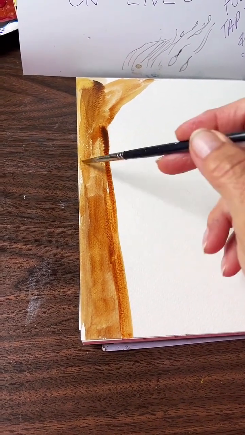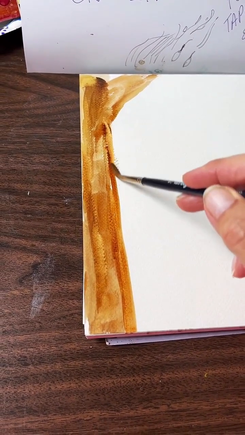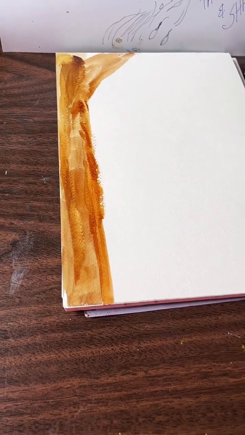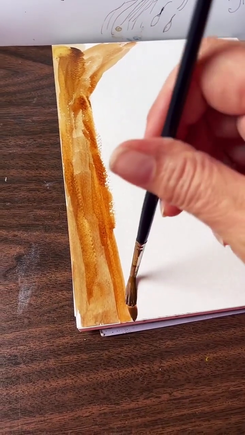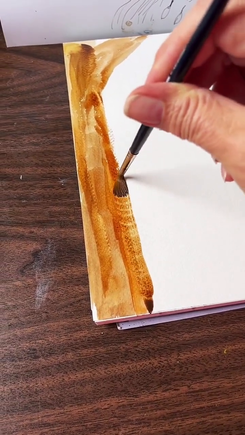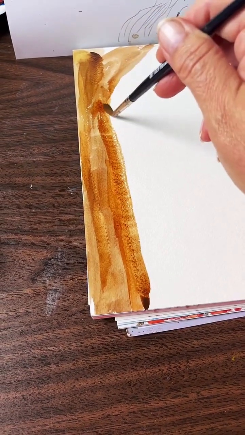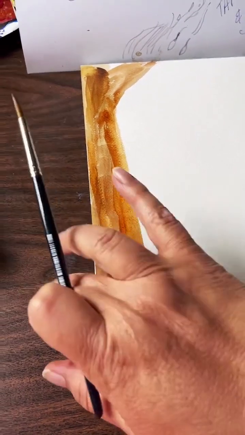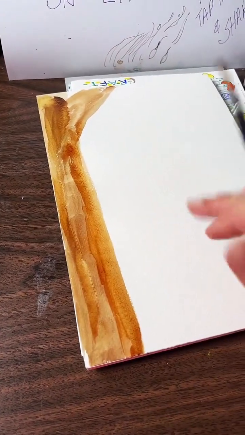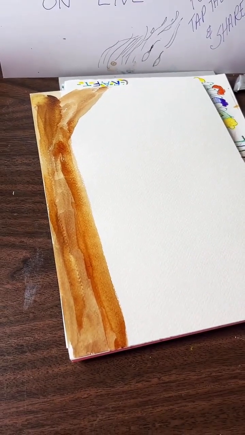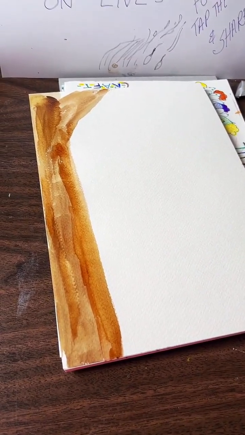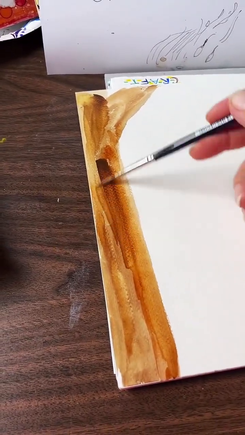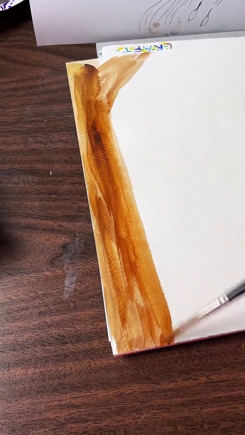And I don't want to have this so straight. It will be straight on that edge, so this edge I'm going to purposely make white for the border. It's gonna be wide for the border. I'm gonna finish the tree part first. The tree part is gonna have a whole lot of bark feel on it.